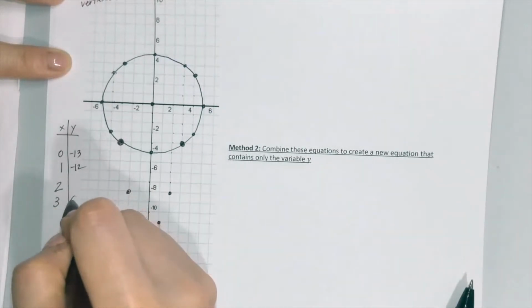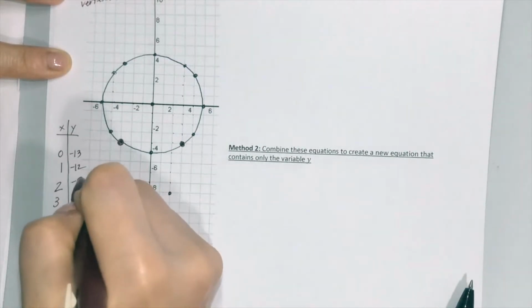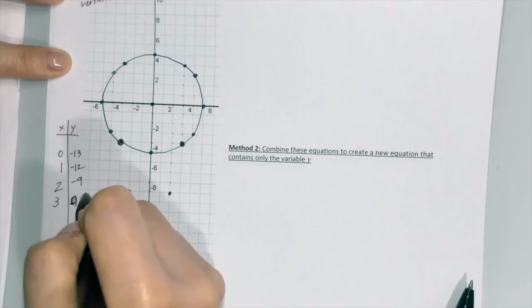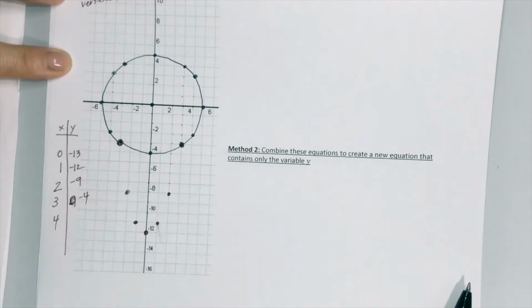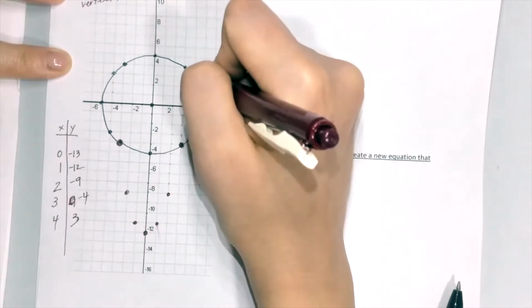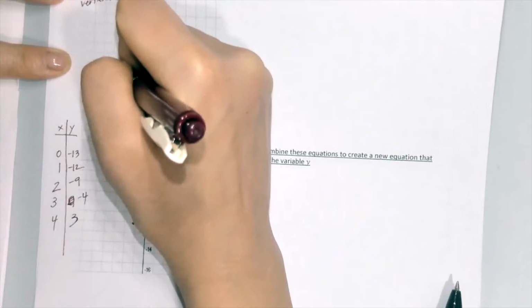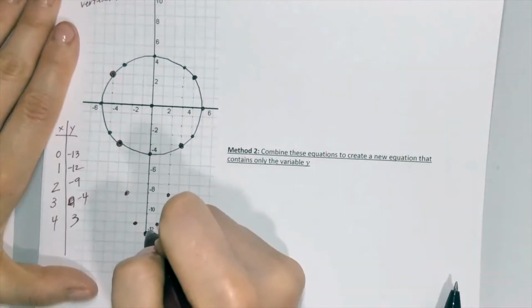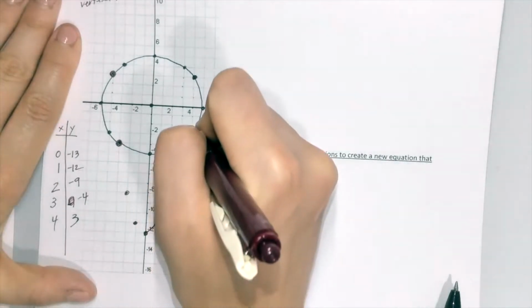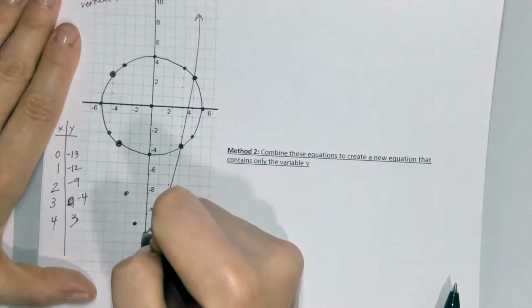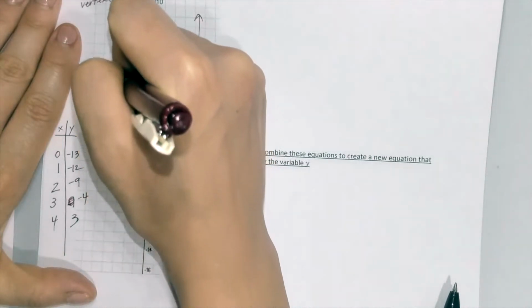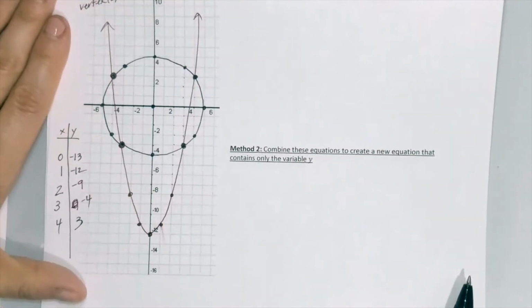Then plug in a 4. Oops, sorry, 2, negative 9, and 3 was negative 4. Plug in a 4. Sorry, positive 3 actually. Positive 3. Another one. So then it looks like my parabola and circle are intersecting at 4 points.